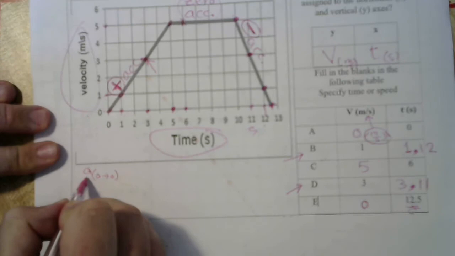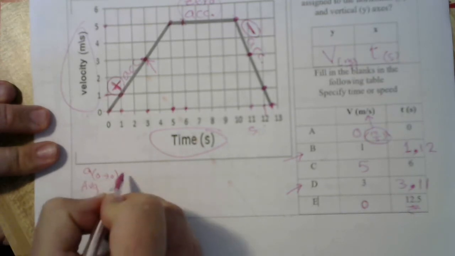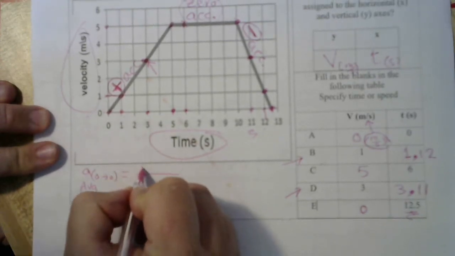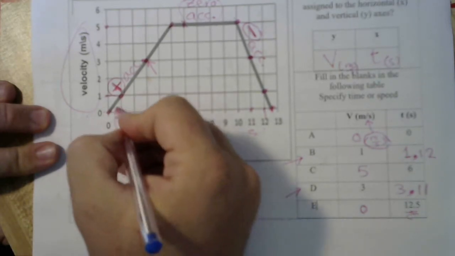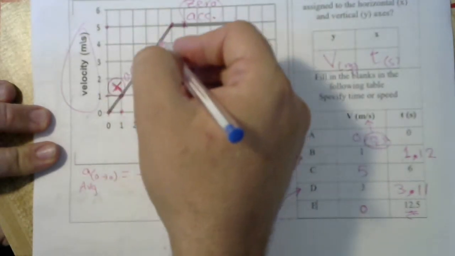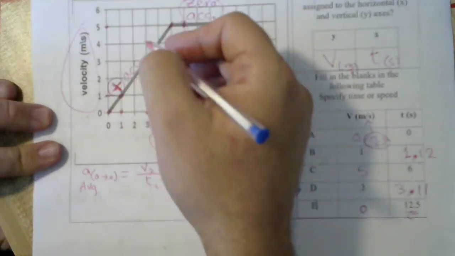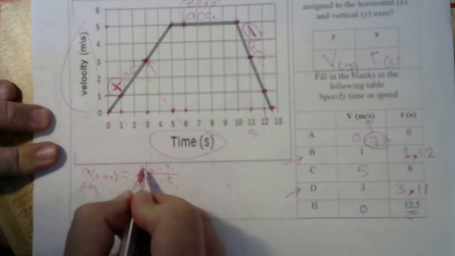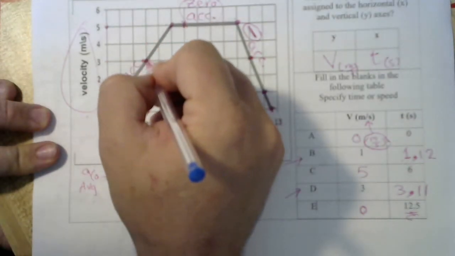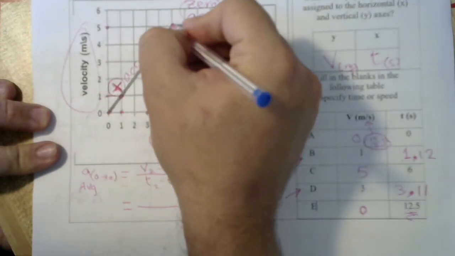So the average acceleration is equal to v2 minus v1 over t2 minus t1. I can pick any 2 points lying on the line. So for v2, I can take this and this, or this and this.